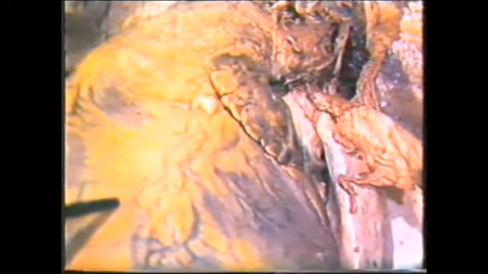The surface is divided by the anterior interventricular groove, which is demarcated by a fatty line into right ventricle and left ventricle.